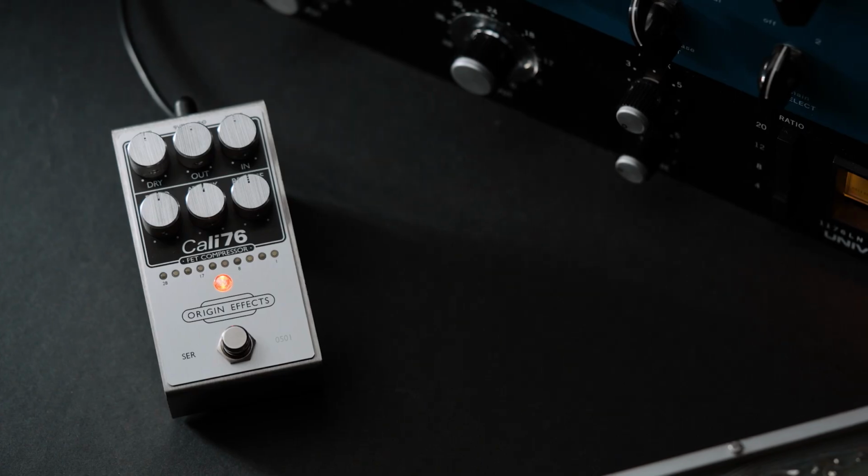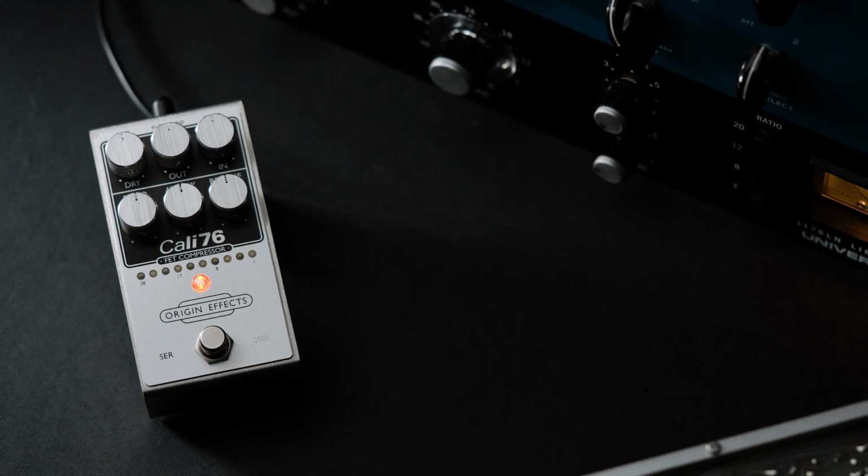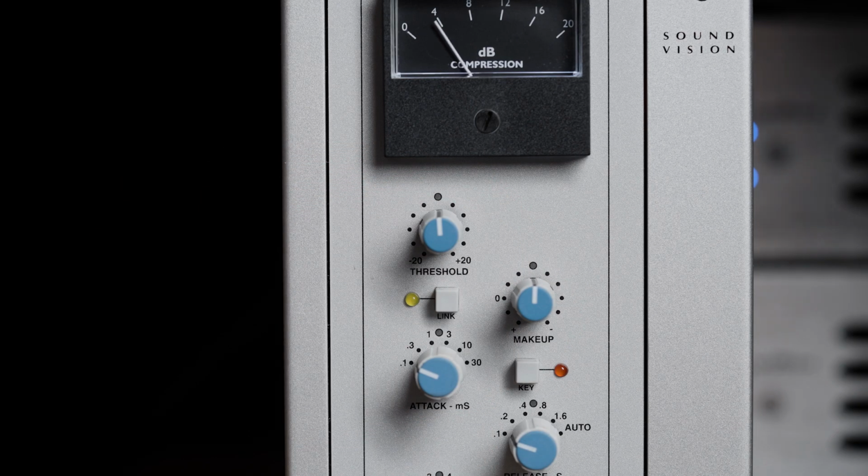Compression is one of the defining features of recorded music, heard all over our favourite guitar and bass tones, either in the form of an obvious effect or more subtle processing in the mix. Now let's take a look at how it works.